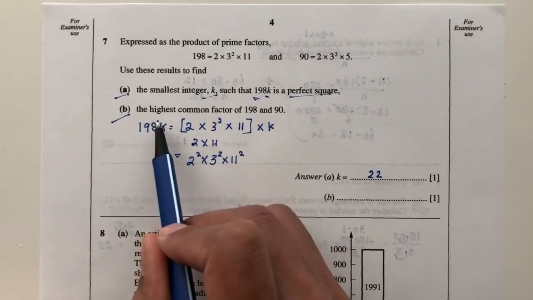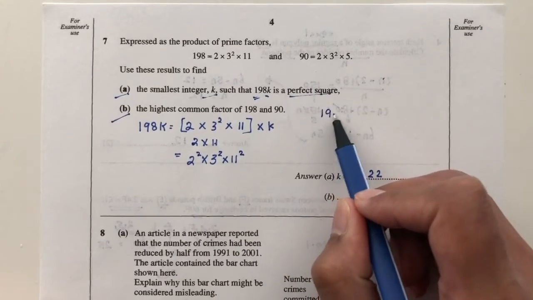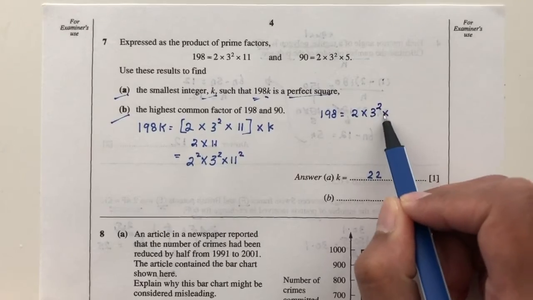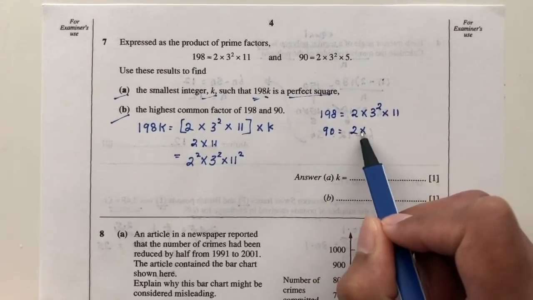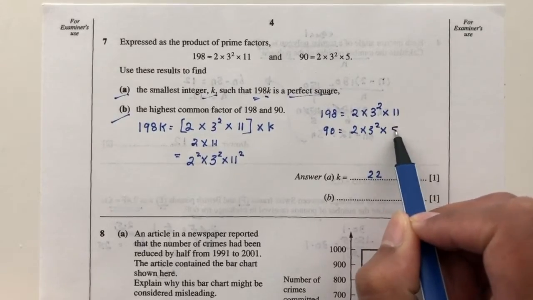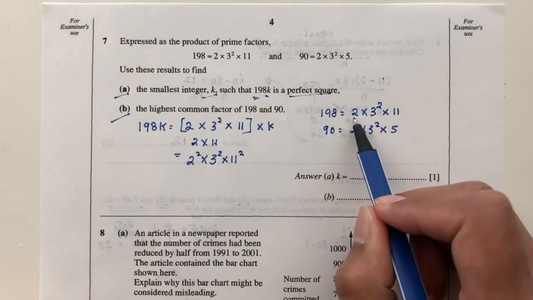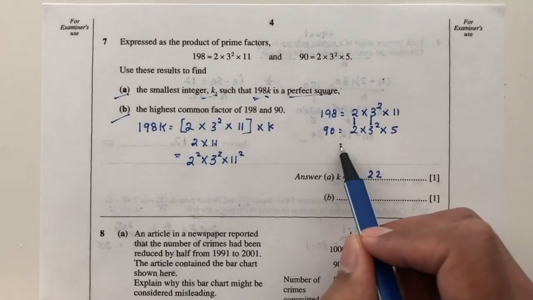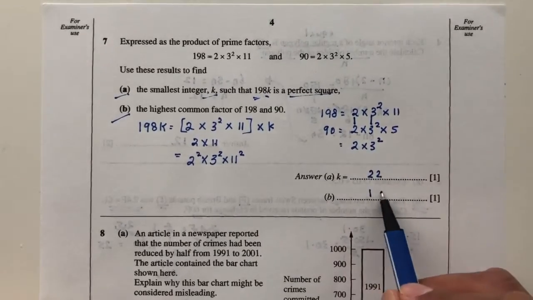Now part B, find the highest common factor of these two. So 198 is equal to 2 times 3 power 2 times 11, and 90 is equal to 2 times 3 power 2 times 5. So highest common factor is to see how many factors match. So this one matches, and that's it. So it will be 2 times 3 power 2, which is 2 times 9, that will be 18.